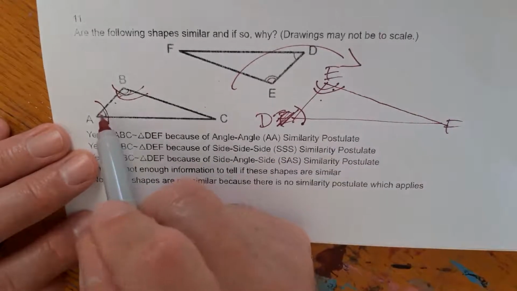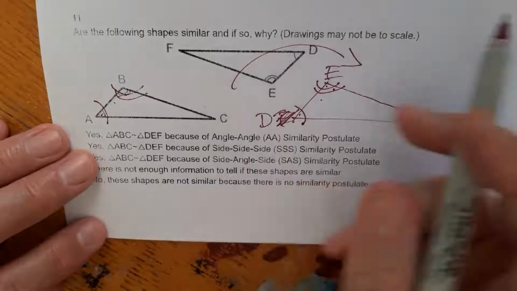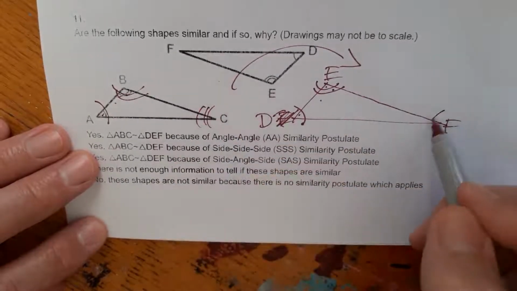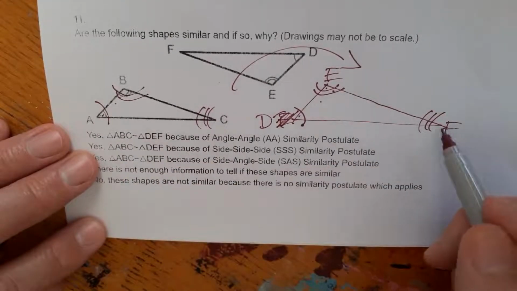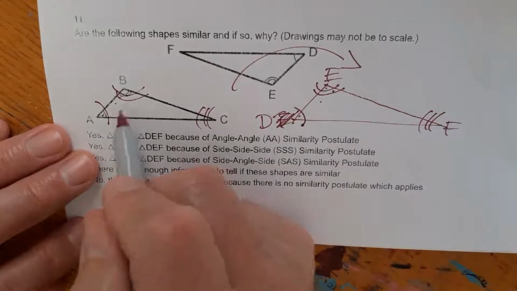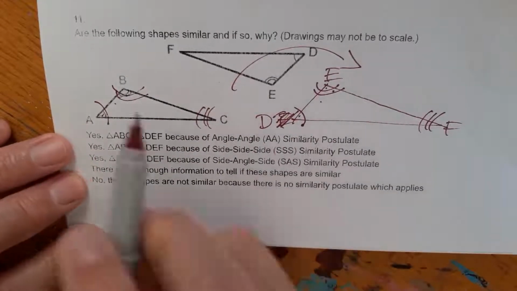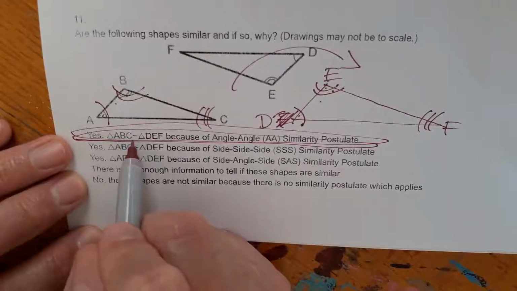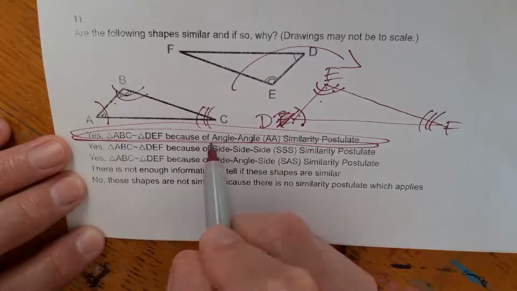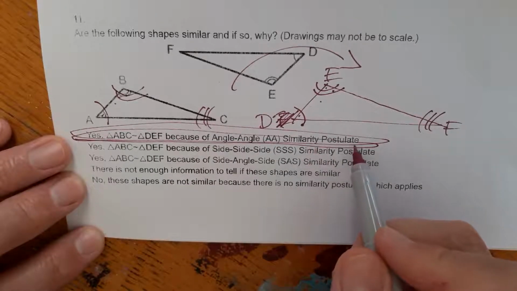So what we know is that if 2 of these angles are equal to 2 of these angles in their corresponding locations, we know that this third one must match up with this third one, because you would take 180, subtract these 2, whatever they are, and we're going to get this one, and they're going to be equal. Okay, so this one's called AA similarity postulate. So yes, they are similar, because triangle ABC is similar to triangle DEF because of the AA similarity postulate.